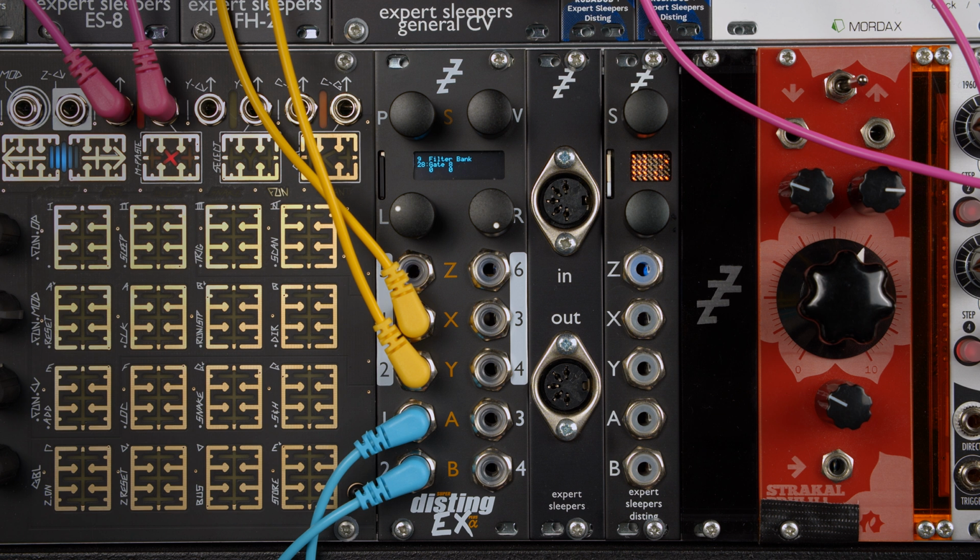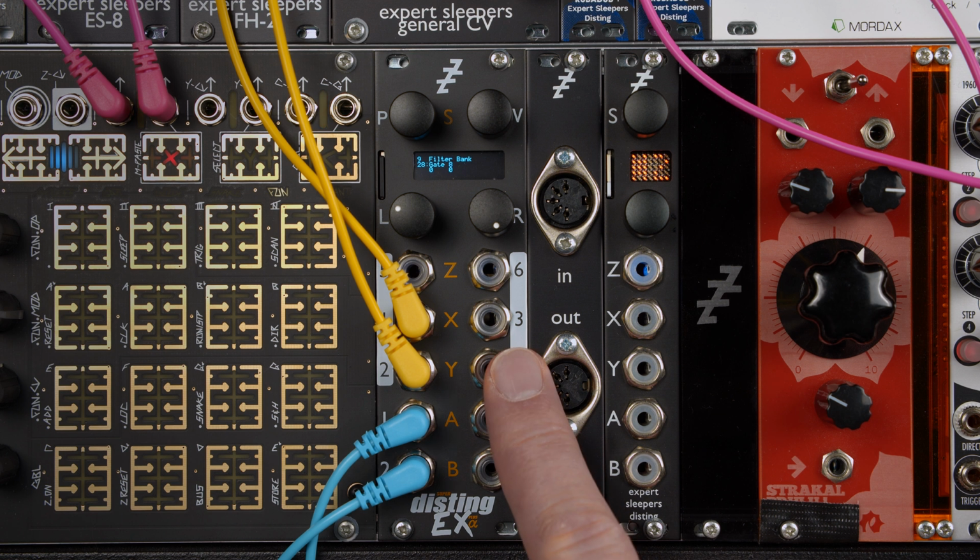So that is the filter bank algorithm on the Disting EX.